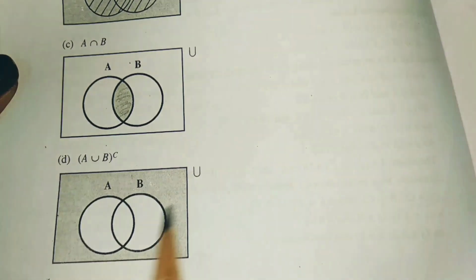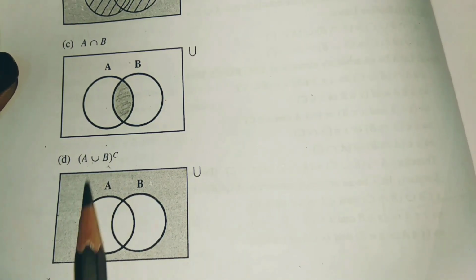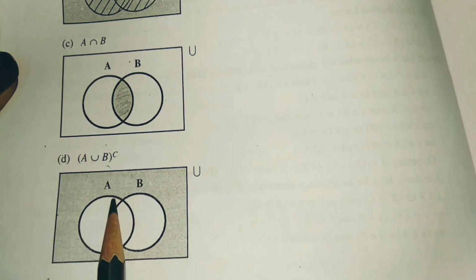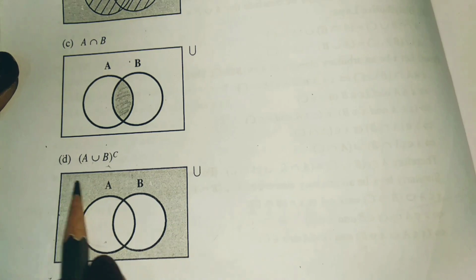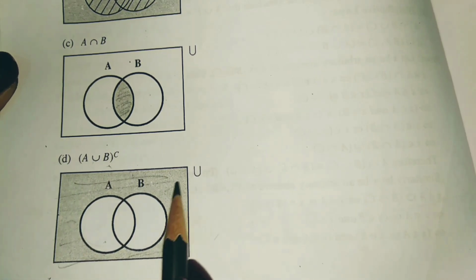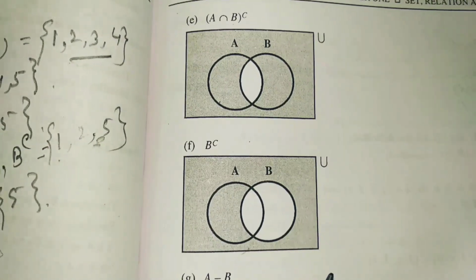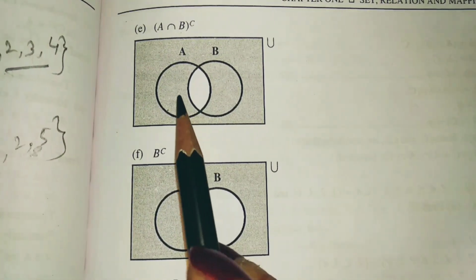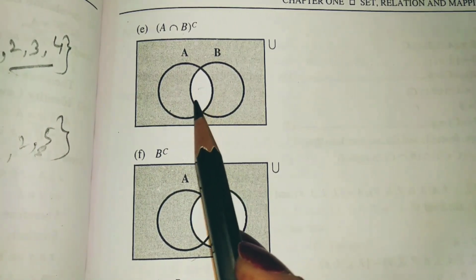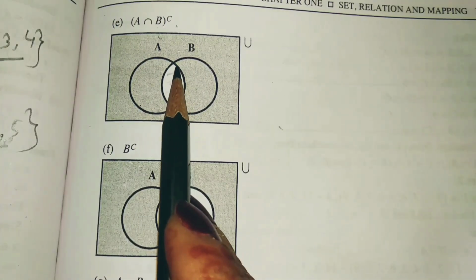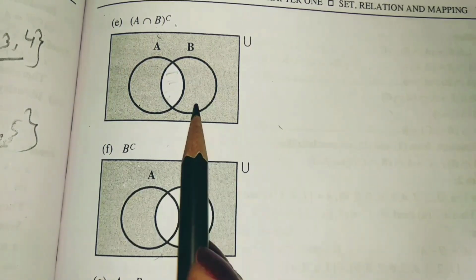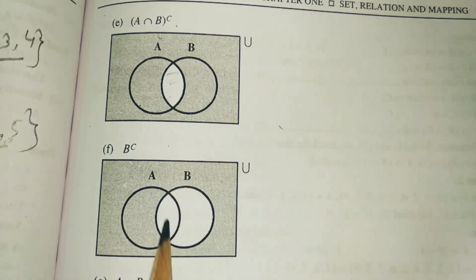Now it is the complement of A union B. A union B means all the white portion, and its complement means the shaded portion. So this part is the complement of A union B. Next it is the complement of A intersection B. A intersection B means this white portion. Its complement means everything except this portion, the remaining entire part, the shaded portion, is the complement of A intersection B.